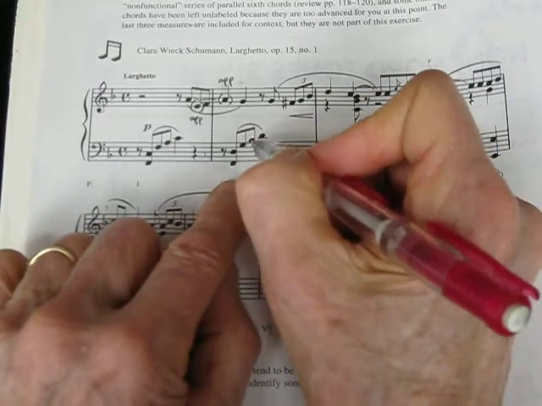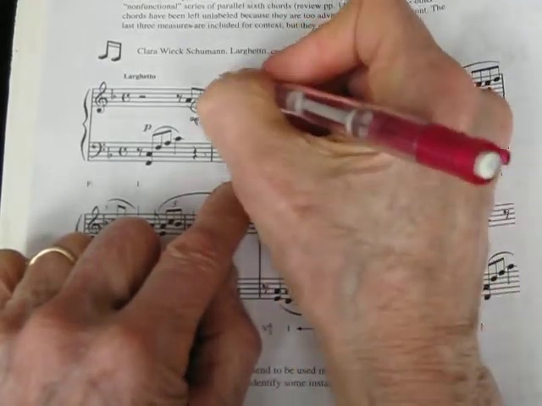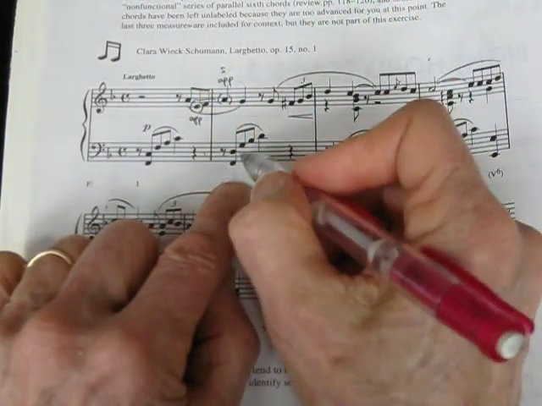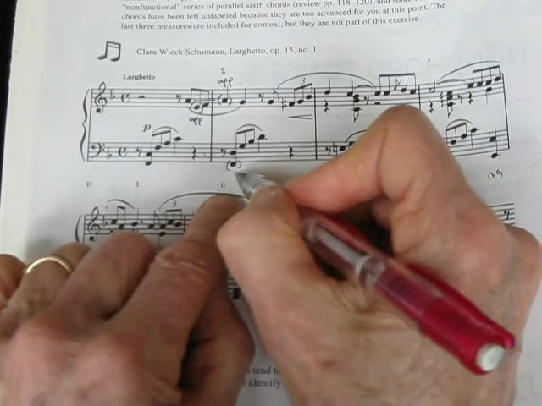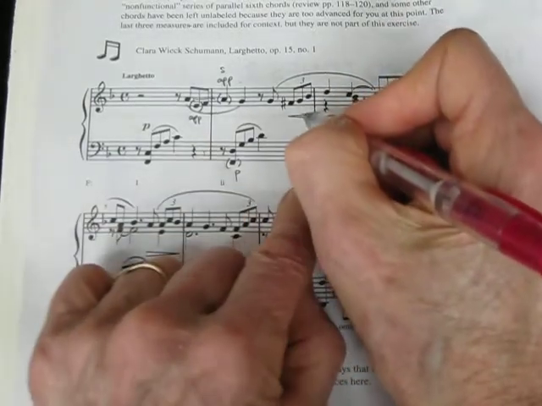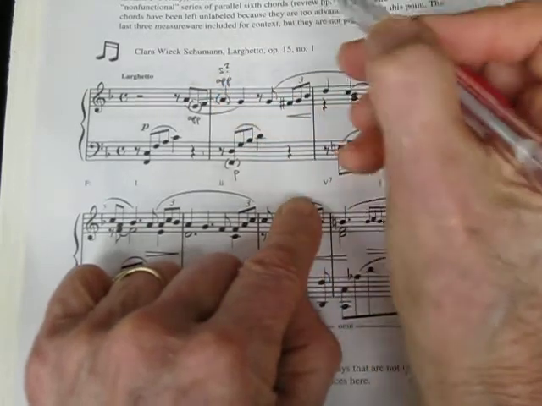Okay, so if it is, then that A is going down to the G, possibly a 9/8 suspension, some kind of suspension, probably not to this F, because this F is just a pedal. All right, so just put a question mark by that suspension.